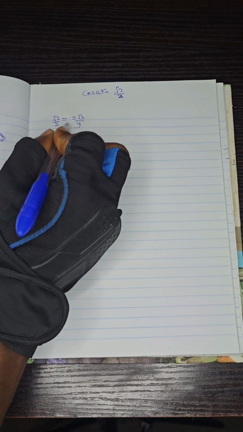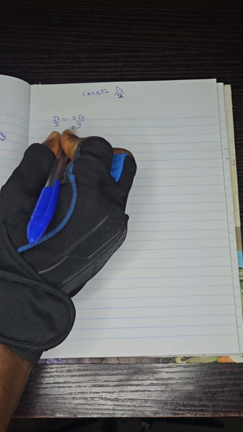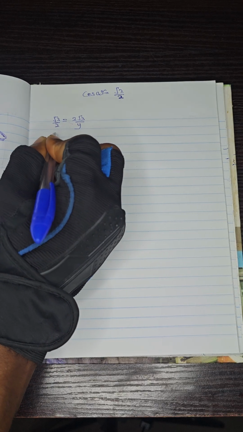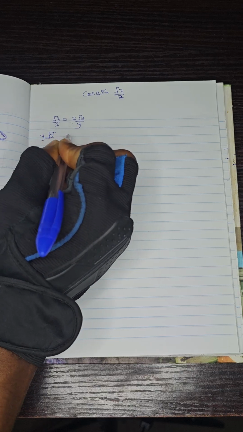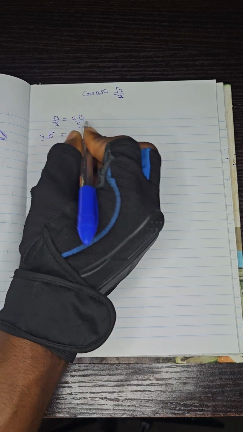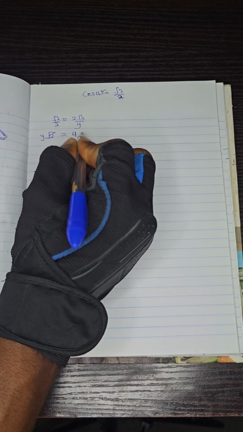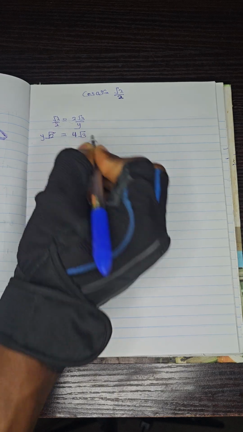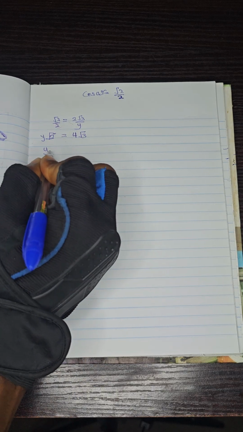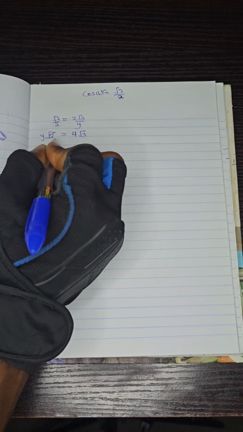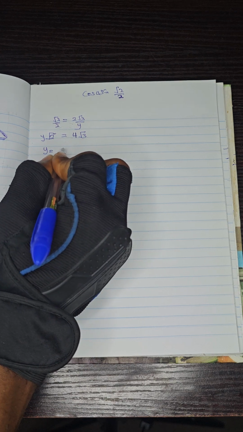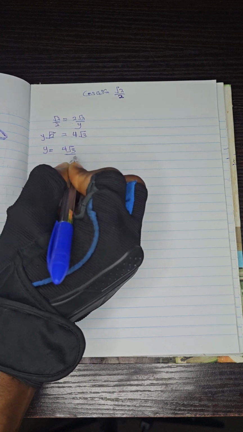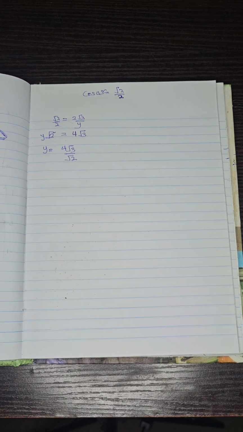So we now cross multiply. It will now have 2y root 2 is equal to 4 root 3. So y, dividing both sides by root 2, we now have 4 root 3 all over root 2.